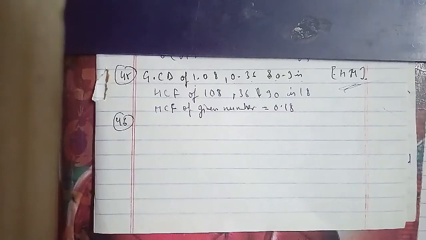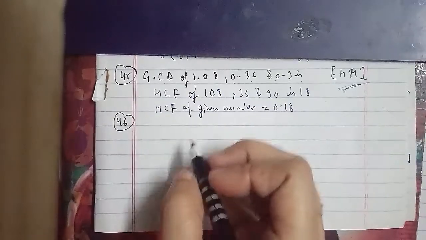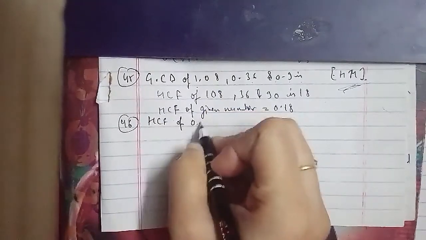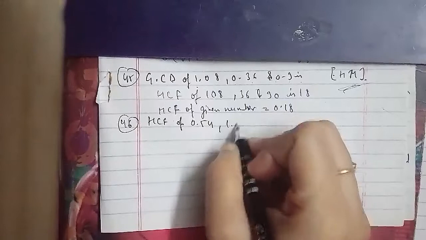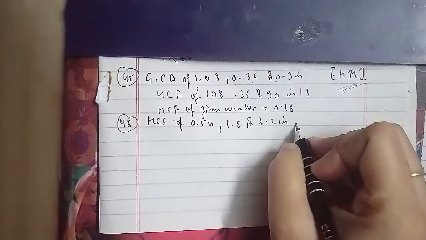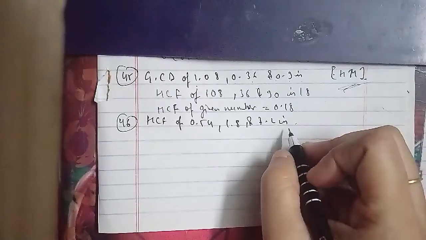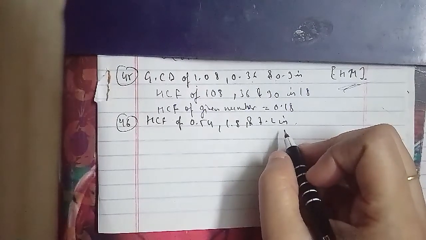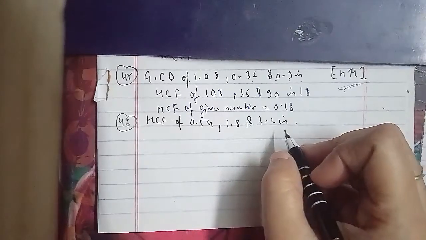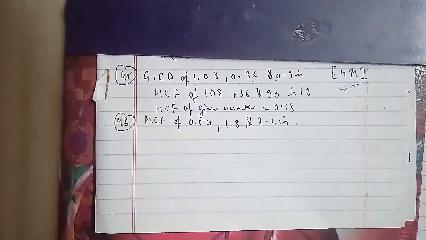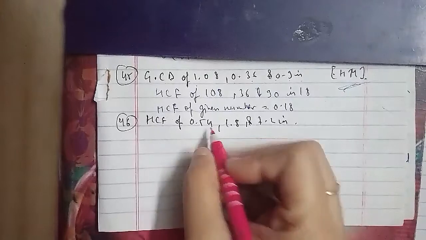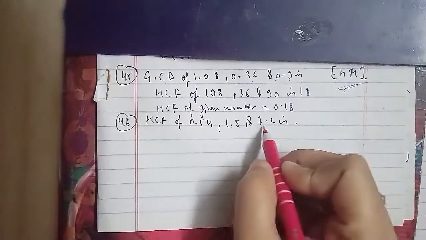So the LCM of 300, 270 and 9 is 2700. So the LCM of the given numbers equals 27.00, which is 27. Now we will go ahead with the 48th question of the session.